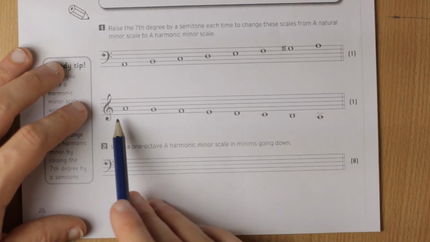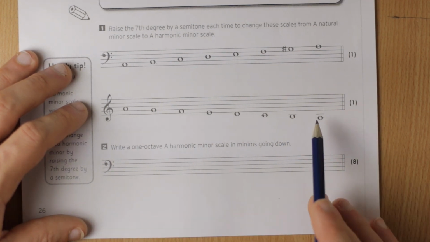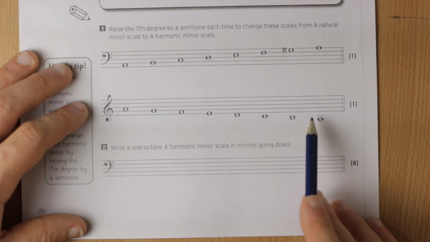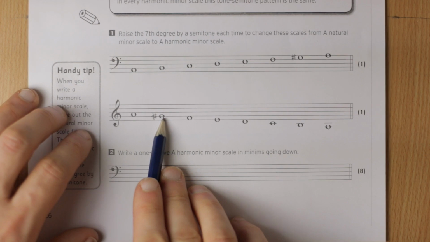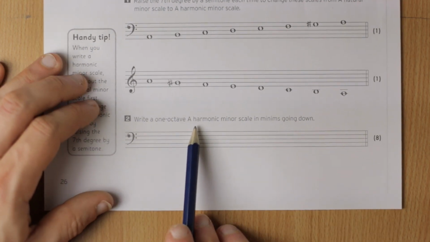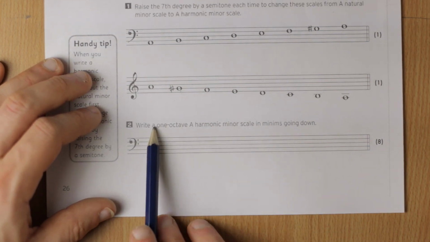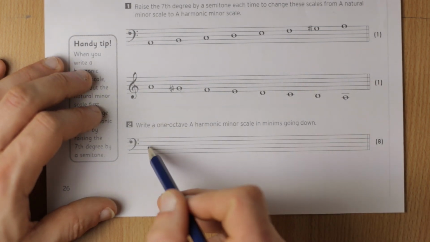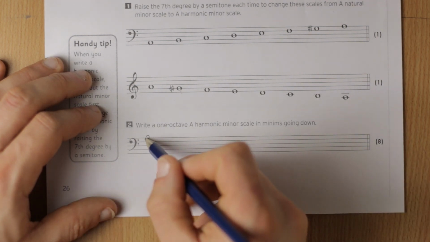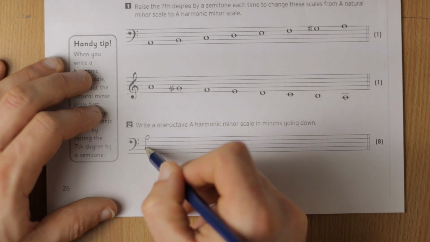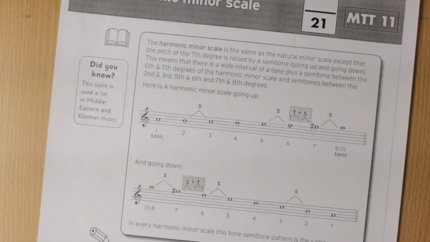The same here. Be careful, our 7th isn't here now, because it's coming down, we're going to go from here. That's A, B, C, D, E, F, G, G sharp. So that's the 7th note there. And then write a 1 octave A harmonic minor scale in minims going down. So going down, we want to start at the top. Our A, great big dog's fight, always in minims. Okay, and then I'm going to let you finish that off because I don't want to do everything for you. Okay, turning over.